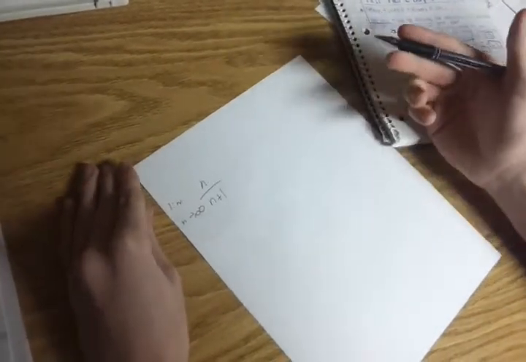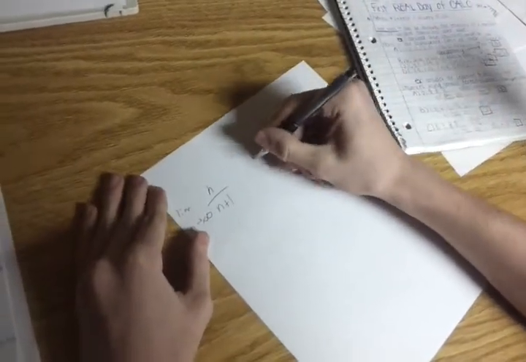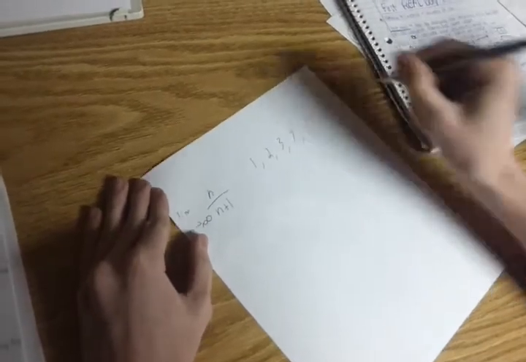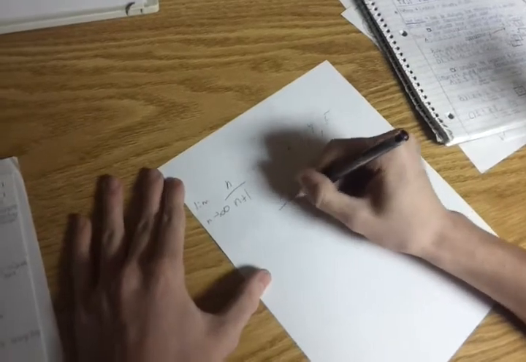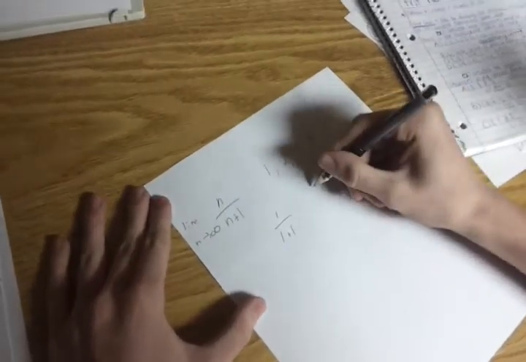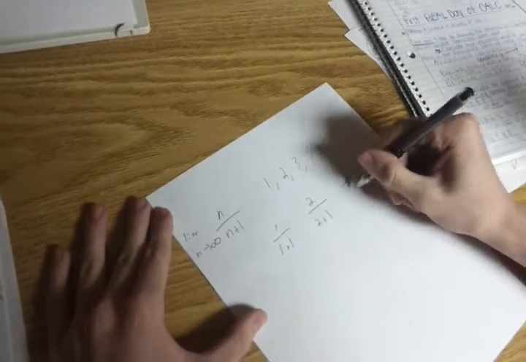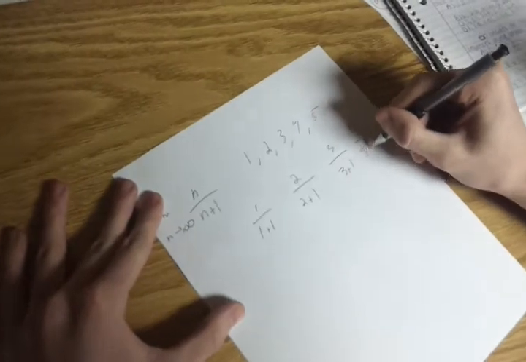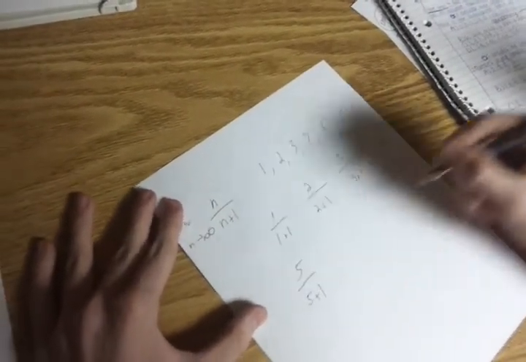So basically with the sequences, you want to make a sequence, so keep basically substituting in a sequence for n. So we'll substitute 1, 2, 3, 4, and 5 in for n and see what the pattern is. You get 1 over 1 plus 1, 2 over 2 plus 1, 3 over 3 plus 1, 4 over 4 plus 1, and 5 over 5 plus 1.